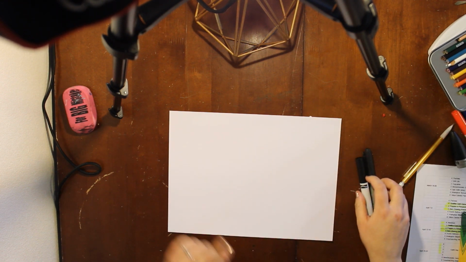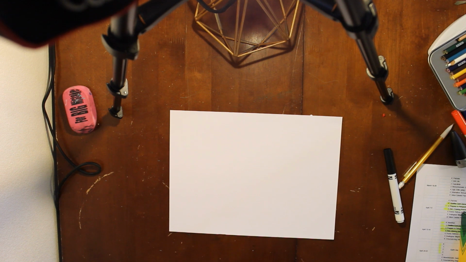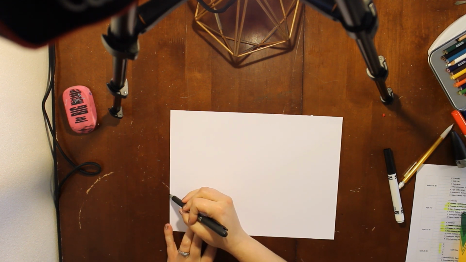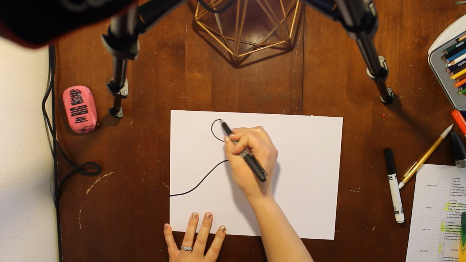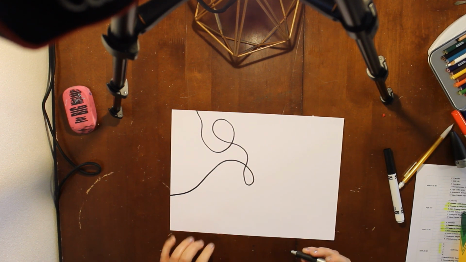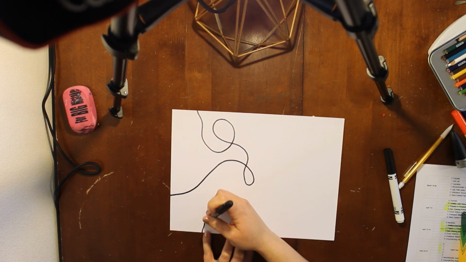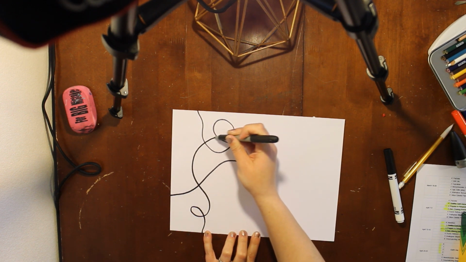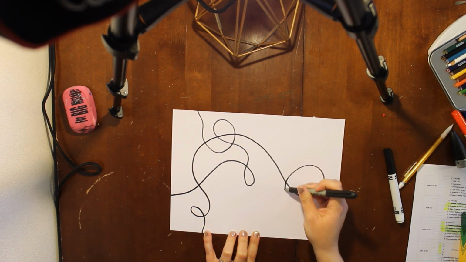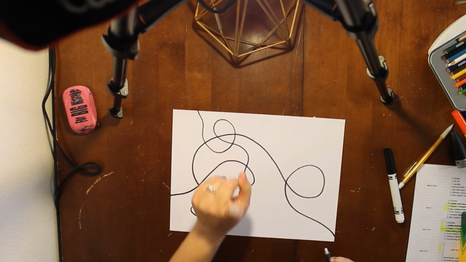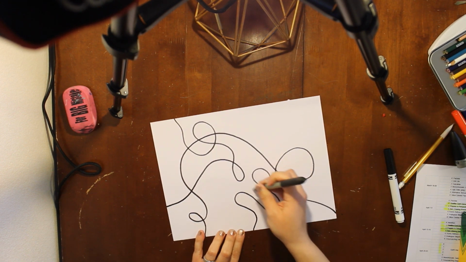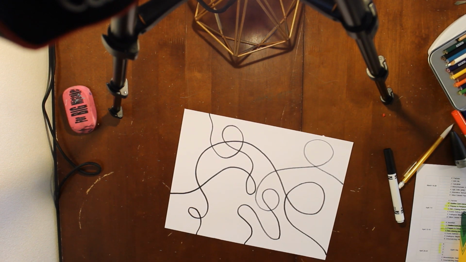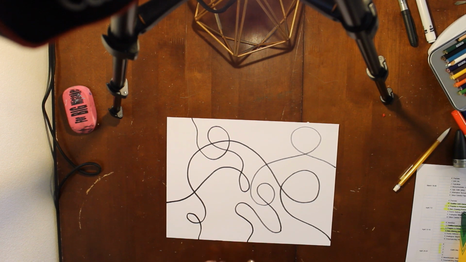But before we can add color, we need to make our squiggly lines. So you're going to take your marker, start at the edge of your paper, and make some really cool squiggles. So there's one of my squiggles. Now I'm going to start at the edge and create another squiggle that goes through that squiggle. Now I'm going to add one more squiggle. He's going to go this way. Alright, so I have my 3 squiggles. Then I can put that black marker off to the side.